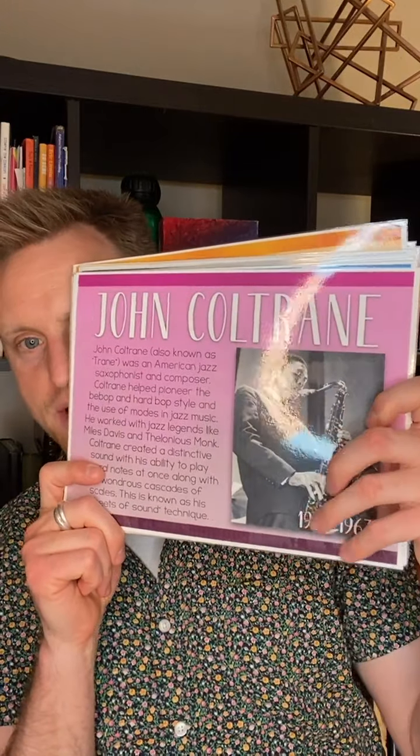So this bulletin board set is called Legends of Jazz, and it's got basically different profiles of jazz musicians. So John Coltrane, a photo, his birth and death, and then a little bio about him.